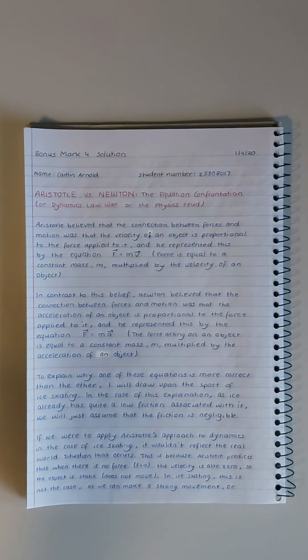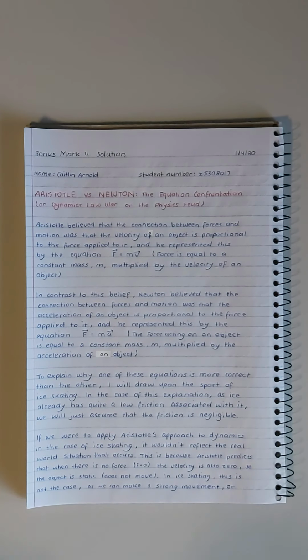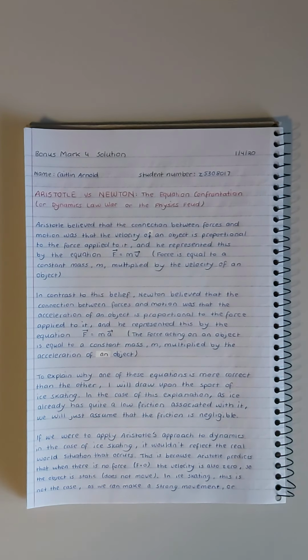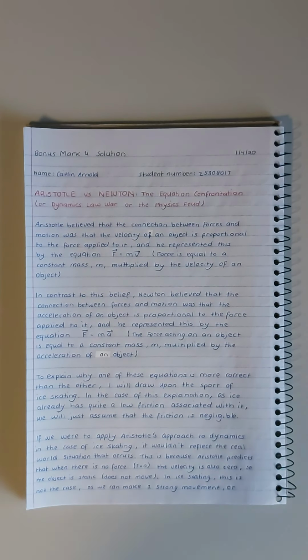So pretty much they're quite similar equations, but there's a big difference. To explain why one of these equations is more correct than the other, I will draw upon the sport of ice skating. In the case of this explanation, as ice already has quite a low friction associated with its surface, we will just assume that friction is negligible for the purpose of this explanation. So let's look at Aristotle's connection between force and motion first and see why it doesn't exactly work.